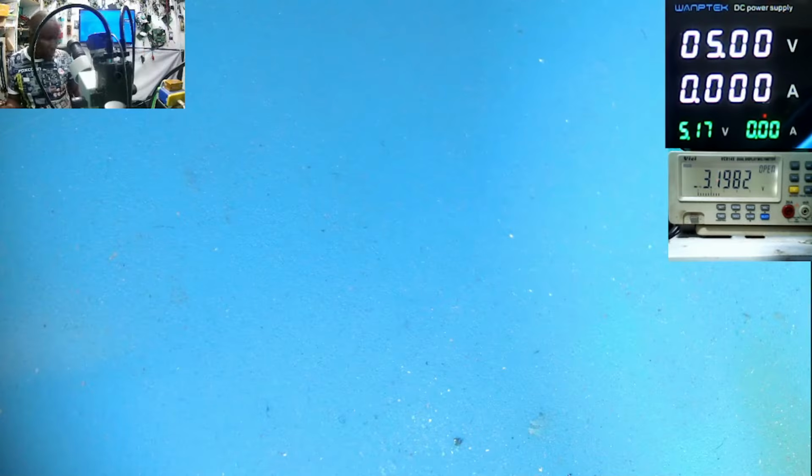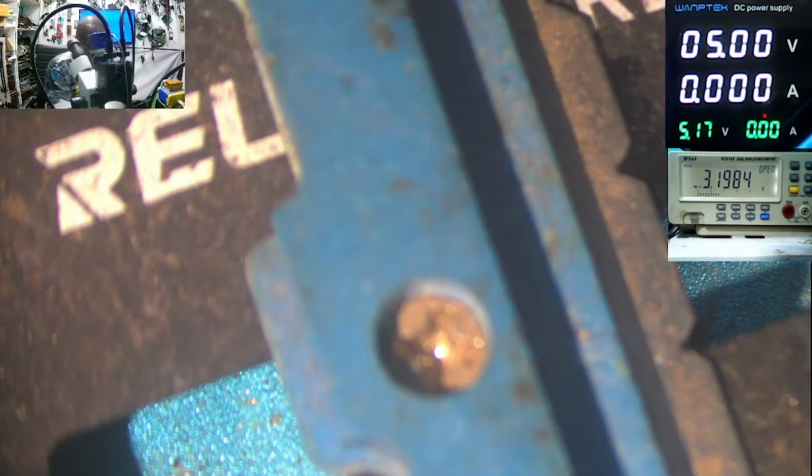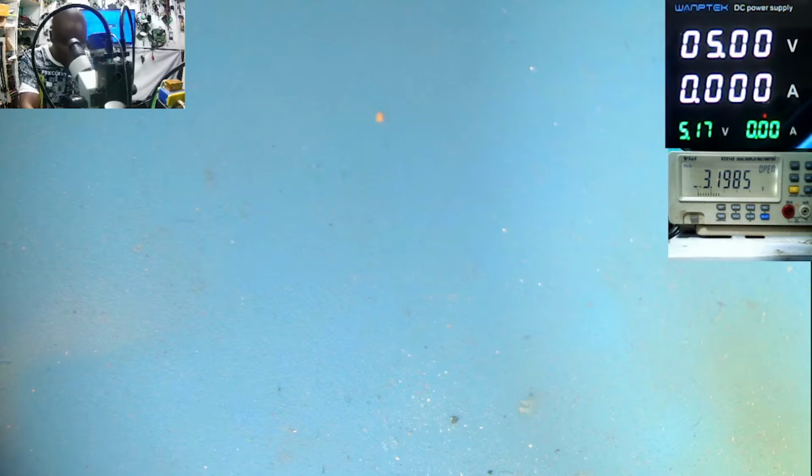Let's go on a microscope. Let's try to look for a resistor first. If we can get a resistor, that will be fine. I have a few resistors here which we can test.